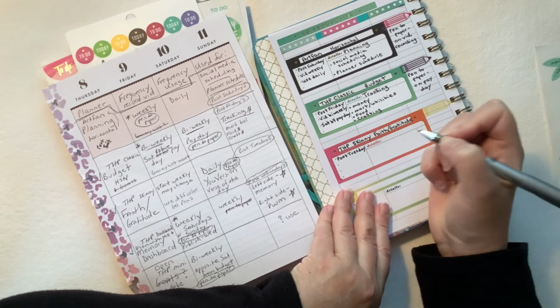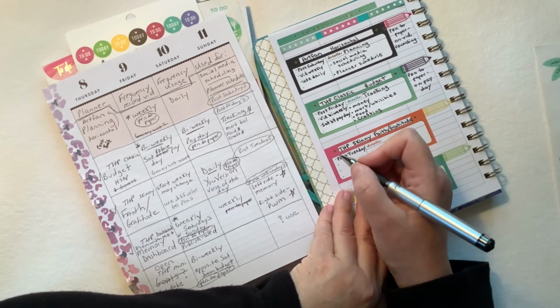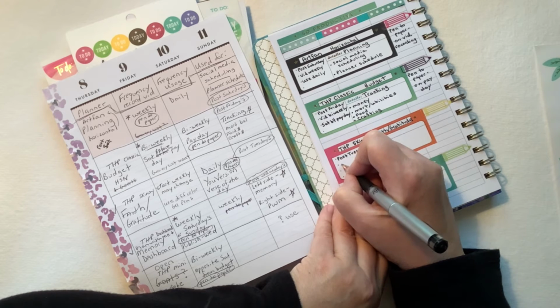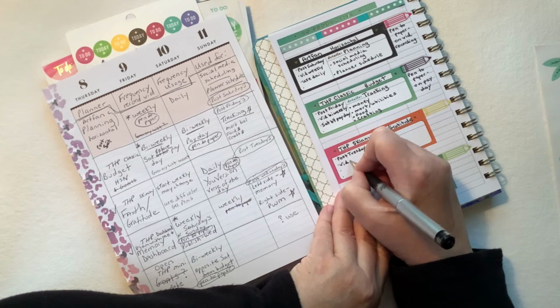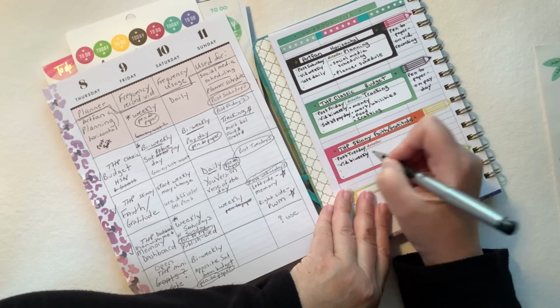All right, the third section is the Happy Planner, which is in a skinny Happy Planner, and that's for my faith and gratitude.